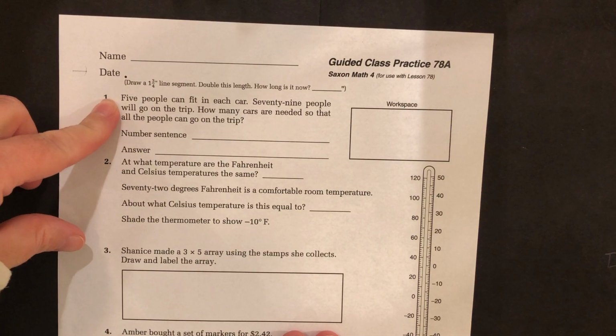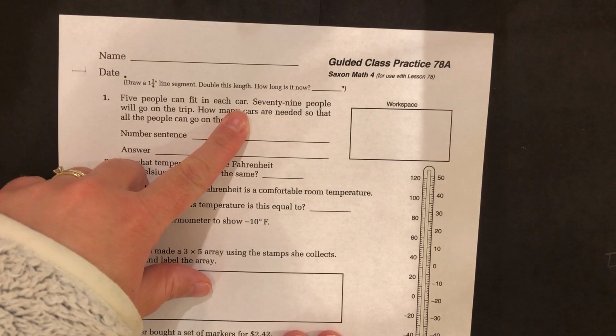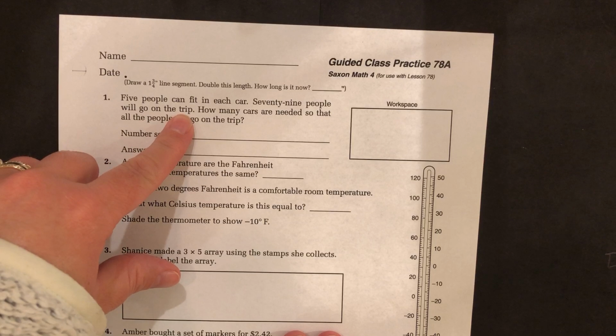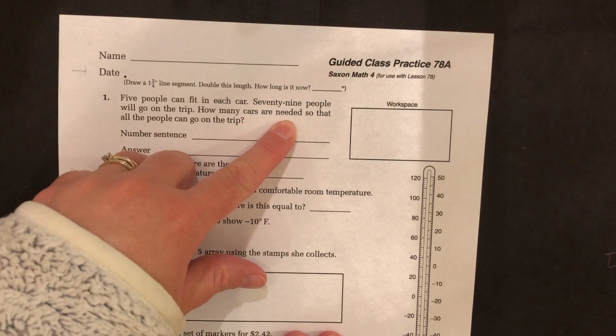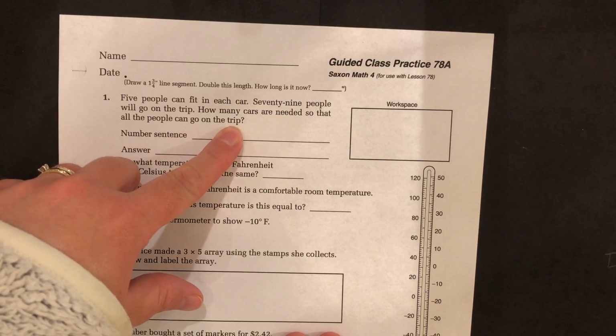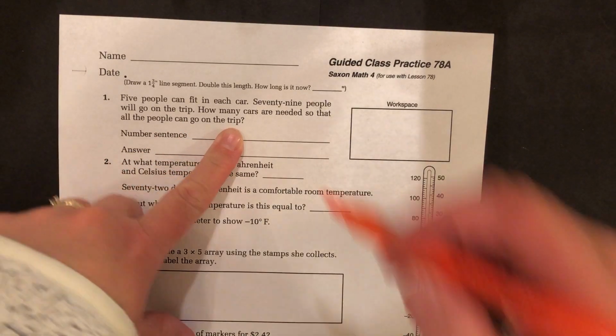Number 1 says, 5 people can fit in each car. 79 people will go on the trip. How many cars are needed so that all the people can go on the trip? So there's a lot of information there.